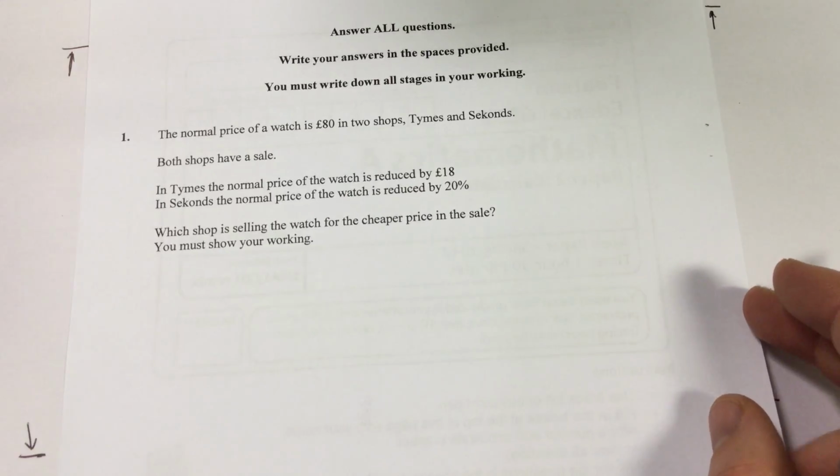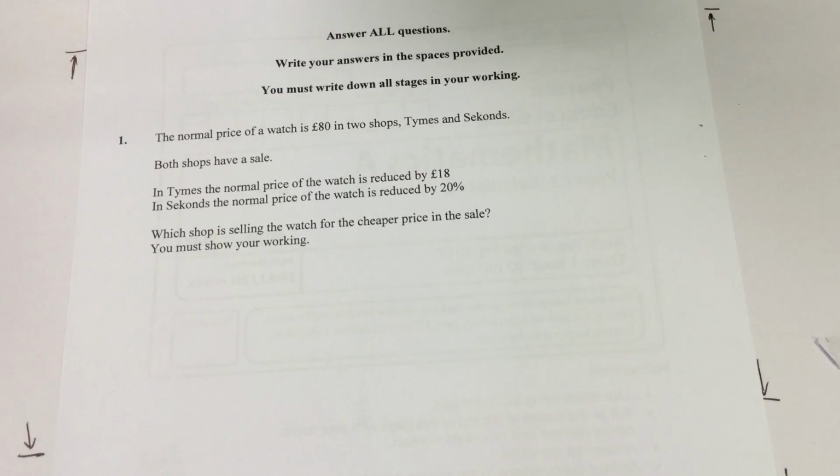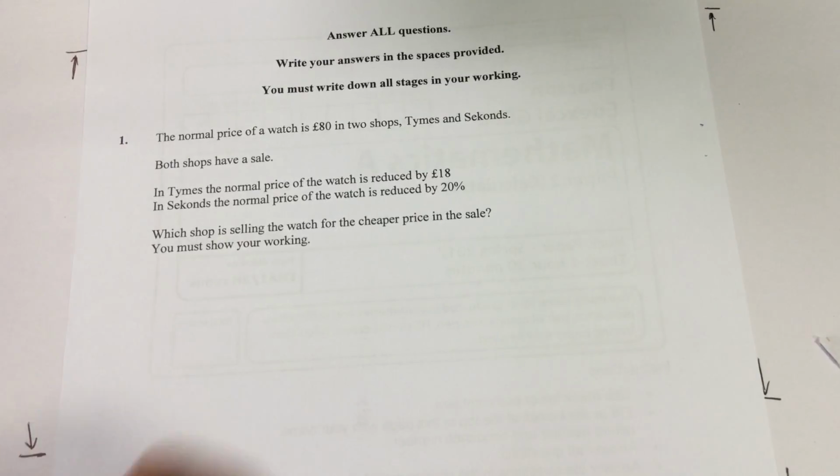So, question 1. This is a calculator paper, so we're looking to use the calculator whenever possible. They're not going to give you any credit for doing anything on your own, so there's no point with that one. So let's have a look.